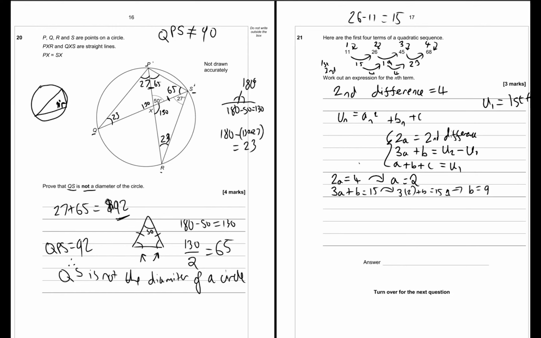Okay, last one. a plus b plus c equals u1. So we know a equals 2. So 2 plus b, which is 9. Plus c equals u1. And u1 is the first term, which is 11. Okay, so let's see.